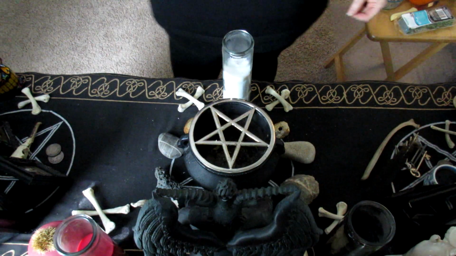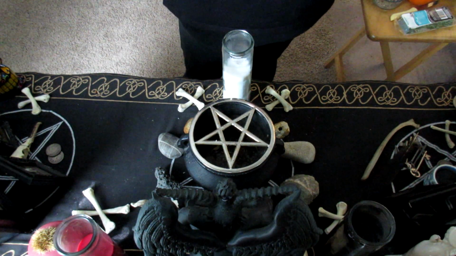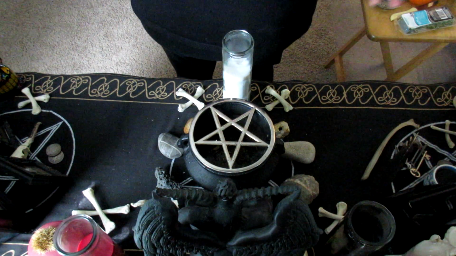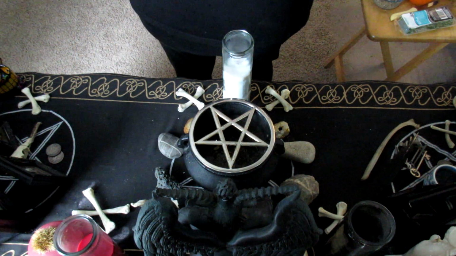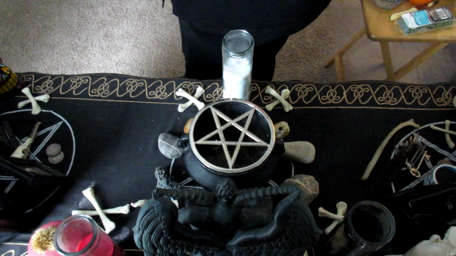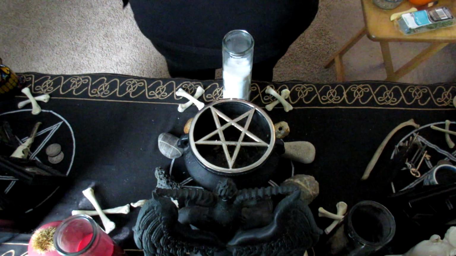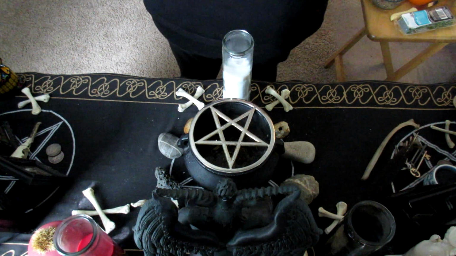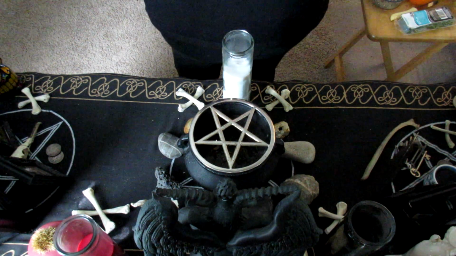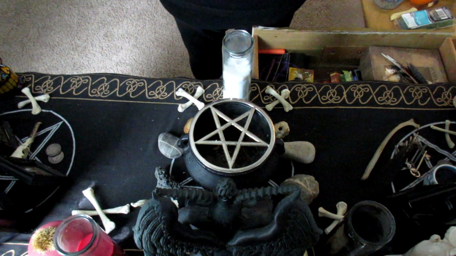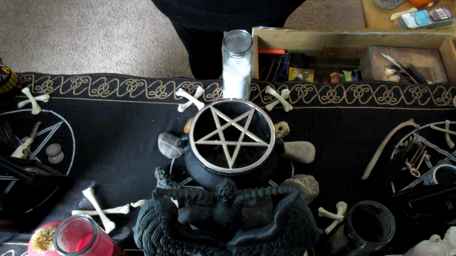I guess I first should let you know that I would do this spell, Return to Me. I want a lover to return to me. We've parted ways and I want him back. So I would do this on a Friday or Monday, and I would do this during a waxing or full moon. I am going to begin by lighting my candles on my altar.